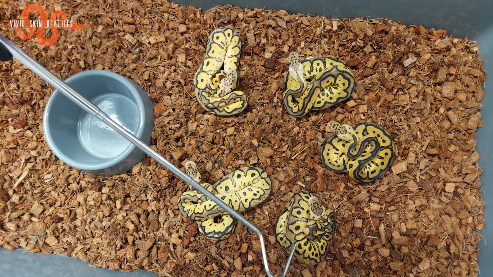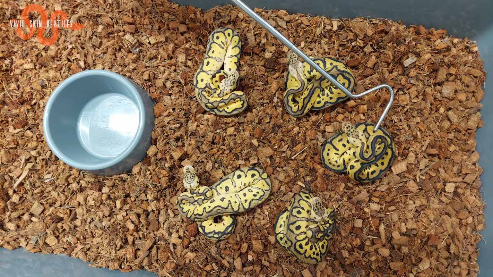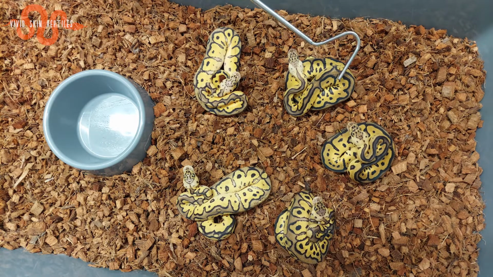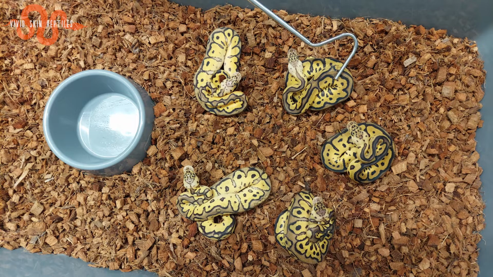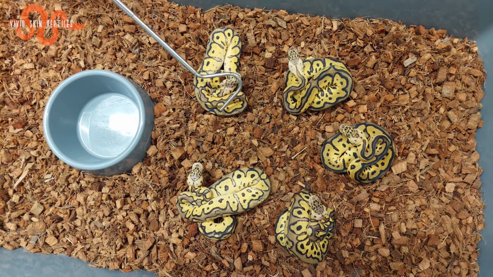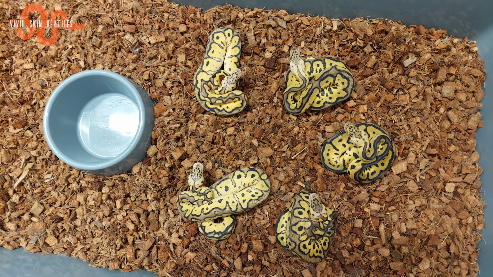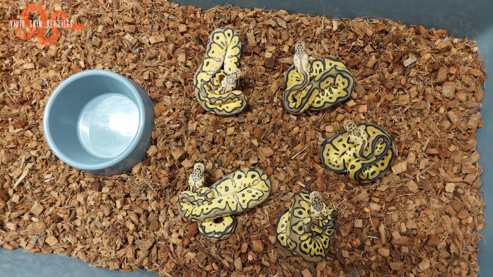So right here we've got a pastel clown. We've got a pastel leopard clown. What I believe to be a pastel leopard vanilla clown. I'm just waiting for that to colour up a bit more. And then these 2 pastel vanilla clowns. I also was really lucky on the sex ratio. Hit 6 females out of 7. So I can't complain about that. But yeah, this is a clown to cryptic pairing, and I hit 6 clowns out of 7, so I kind of beat the odds a bit there.